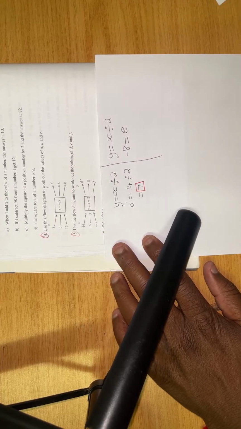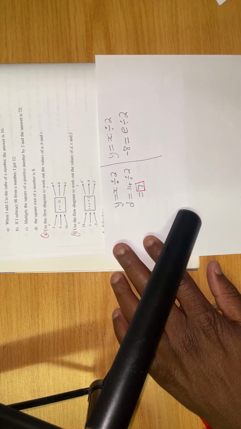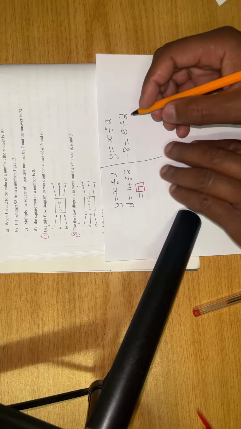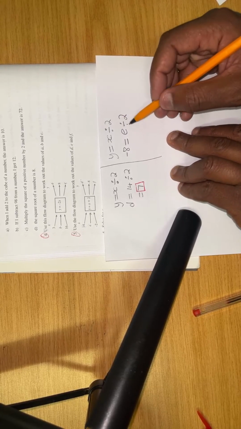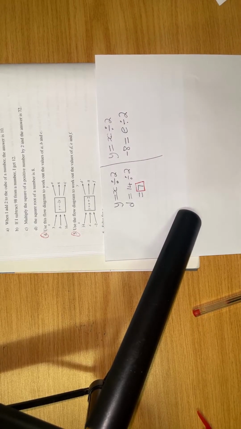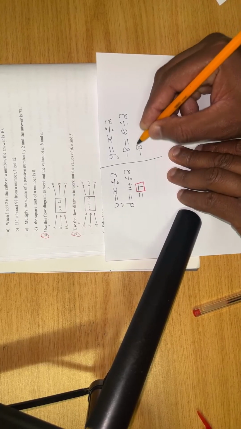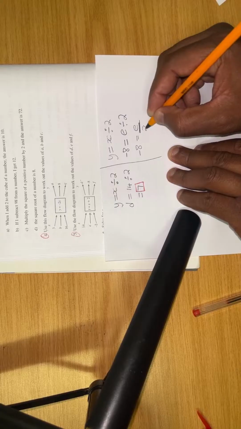X will be replaced by e divided by 2. Okay, we divide by 2. In this case, the simple thing that you can do is to change this division into multiplication, but let me do it this way. I'll be saying minus 8 is equal to e divided by 2.